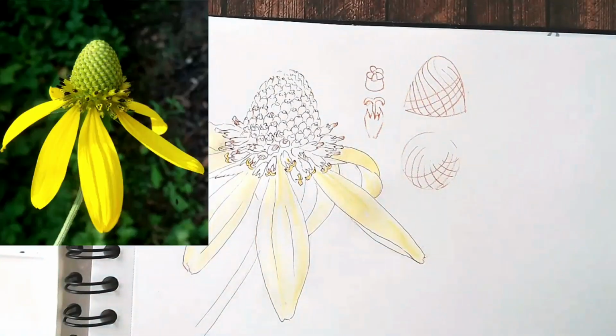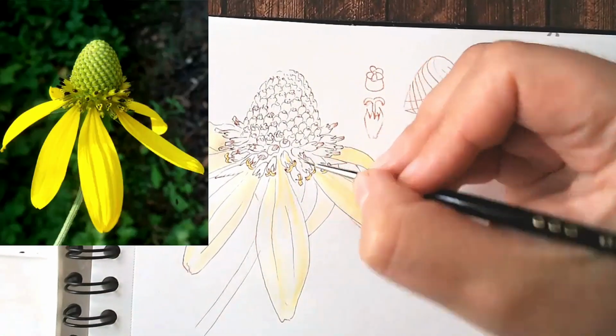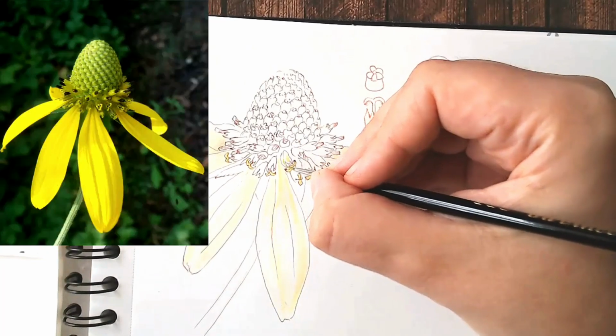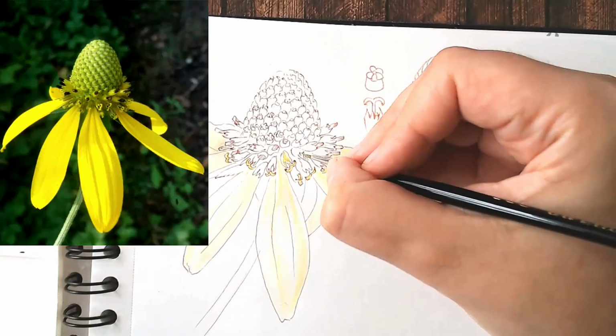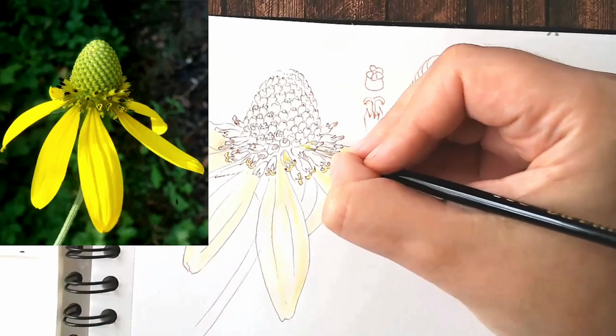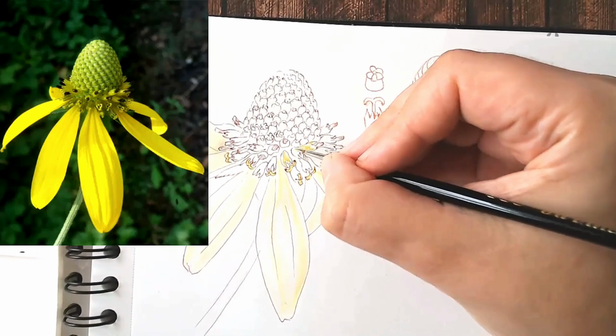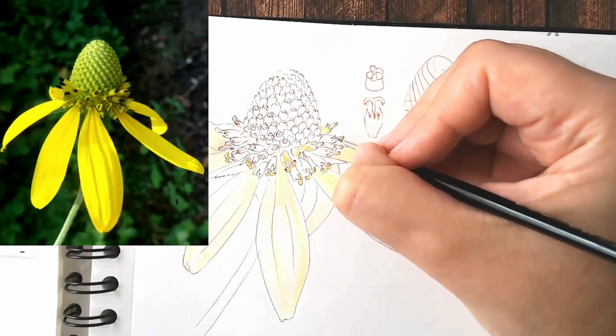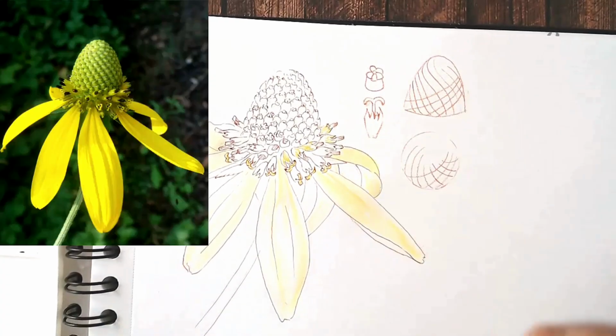And take that yellow green, greenish yellow, and put on some of this calyx.